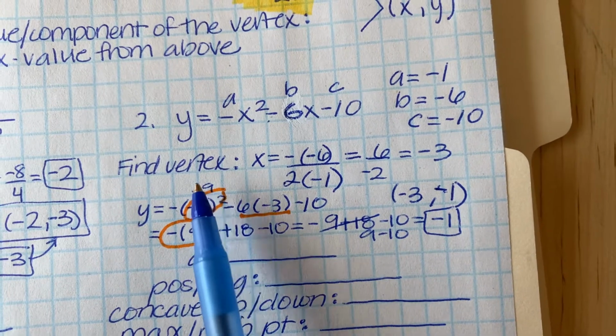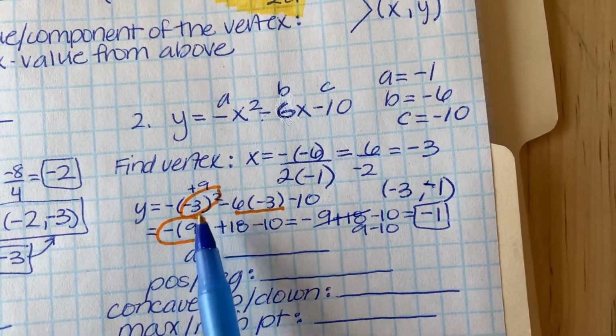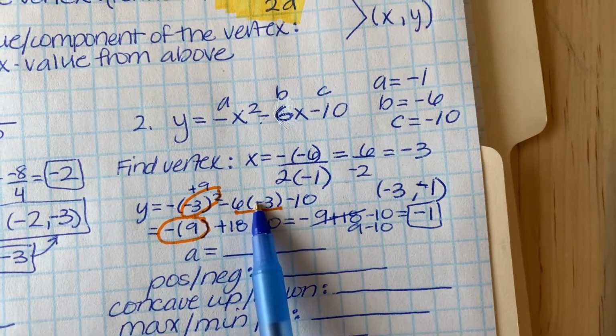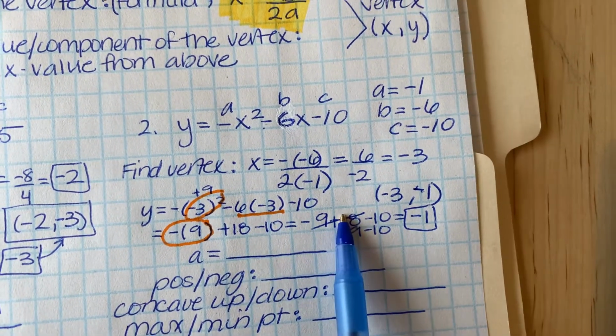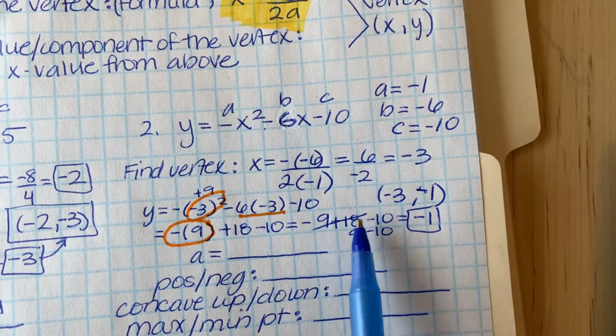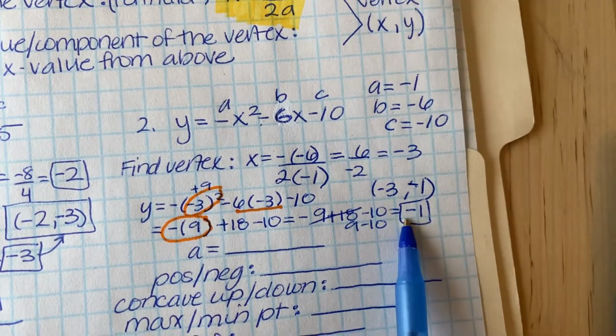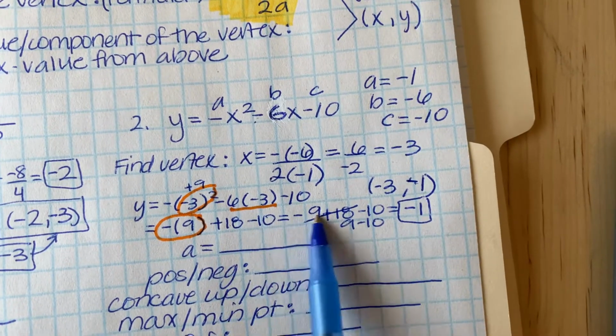So (-3) squared is +9, -1 times 9 gives my -9. Then -3, -6 times -3 is +18, -10. -9 plus 18 is 9, 9 minus 10 is -1.